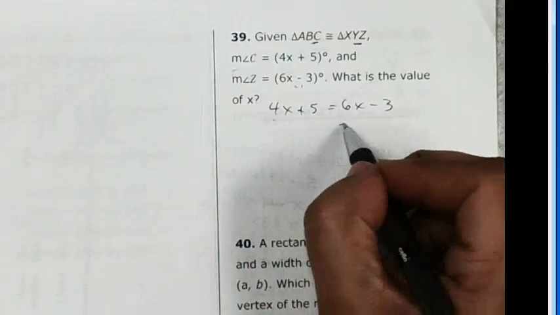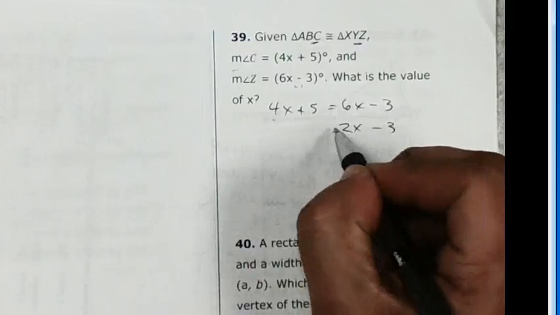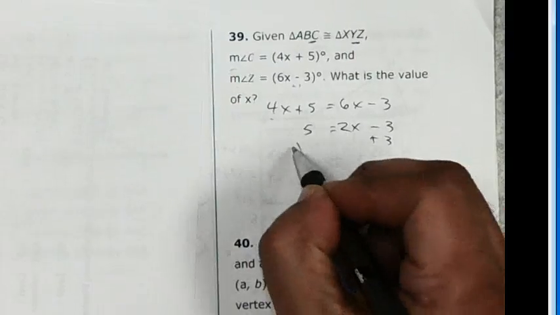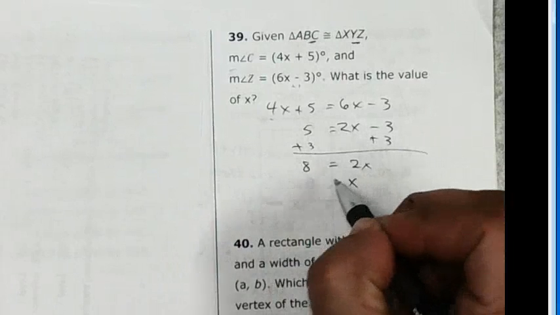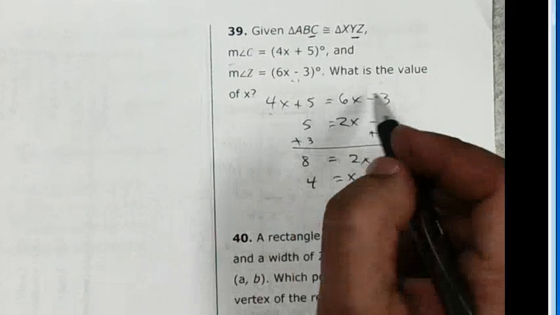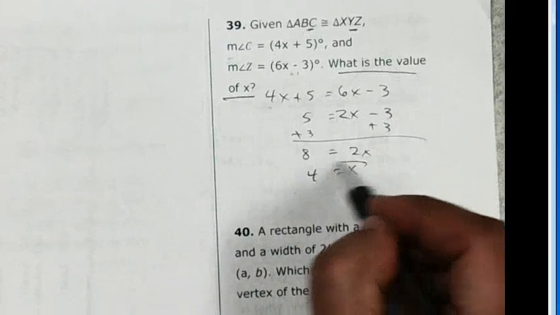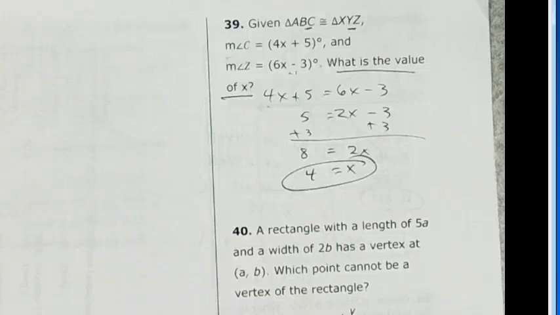Subtracting my 4x gives me 2x. If I add 3 to both sides, that tells me that 8 is equal to 2x. Divide, and that gives me x is equal to 4. It was asking me for the value of x, so that is where I stop.